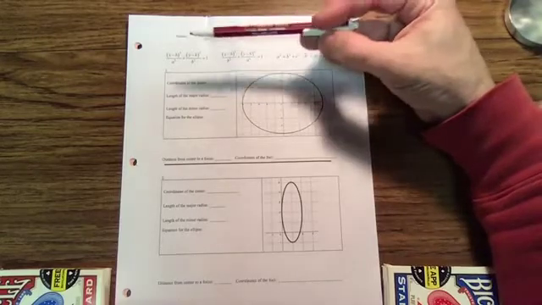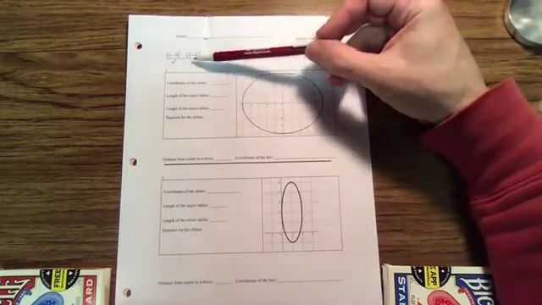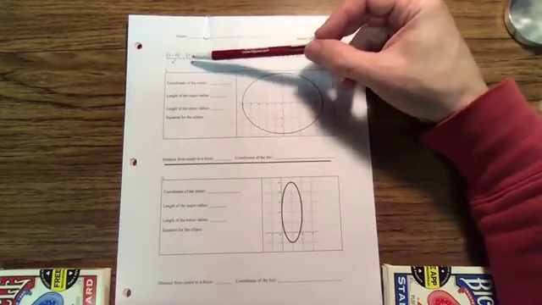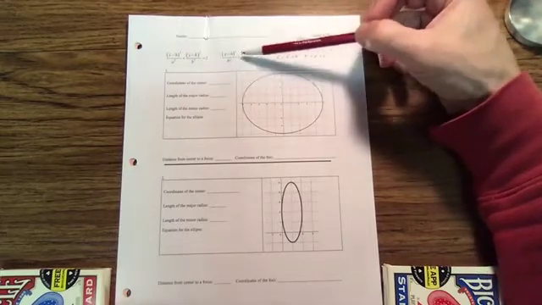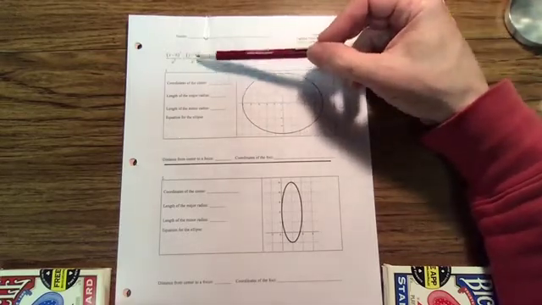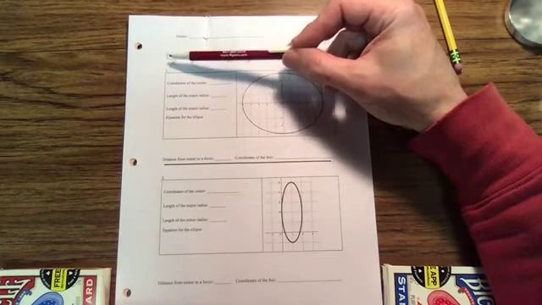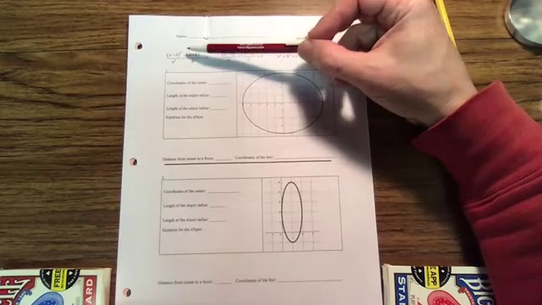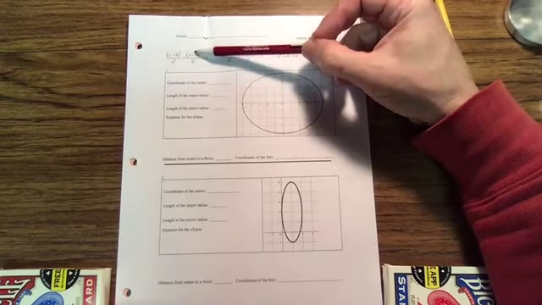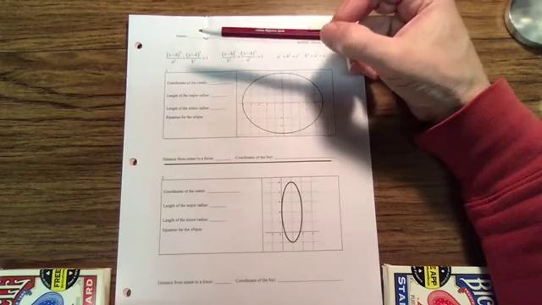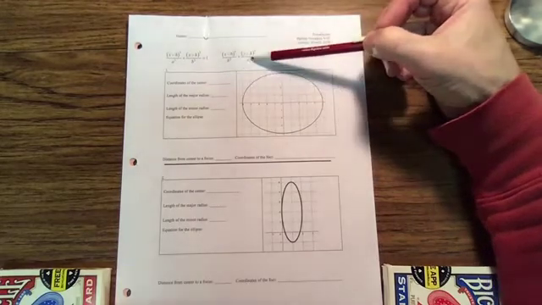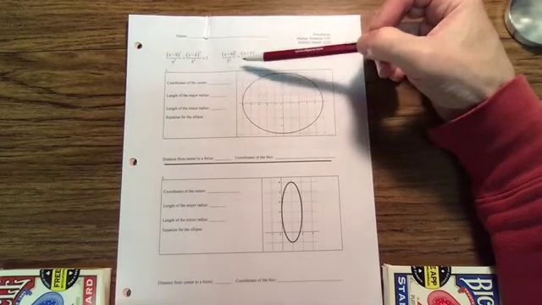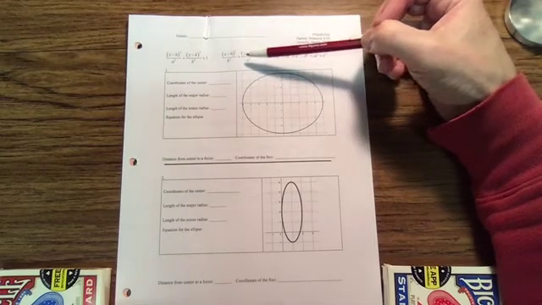First of all, this is not how I, Mr. Nortillo, usually like to write these equations of ellipses. Instead of a squared and b squared, I like to call the denominator under the x term x radius squared, and the denominator under the y term y radius squared. And I would call them the same thing here, x radius squared and y radius squared.